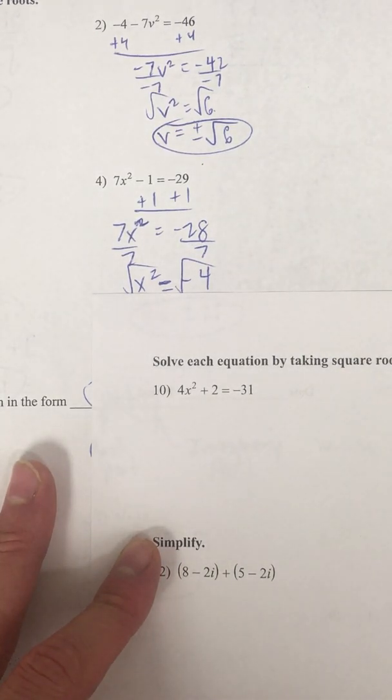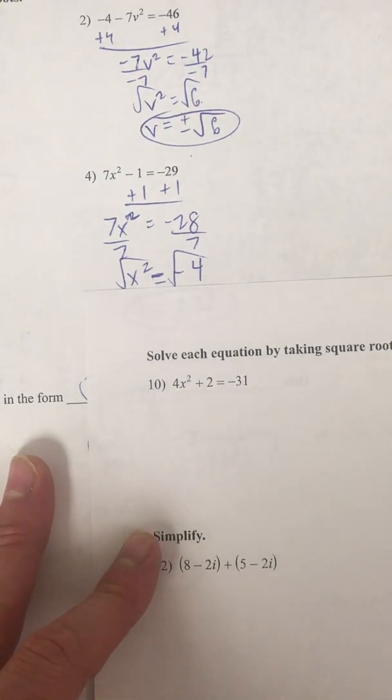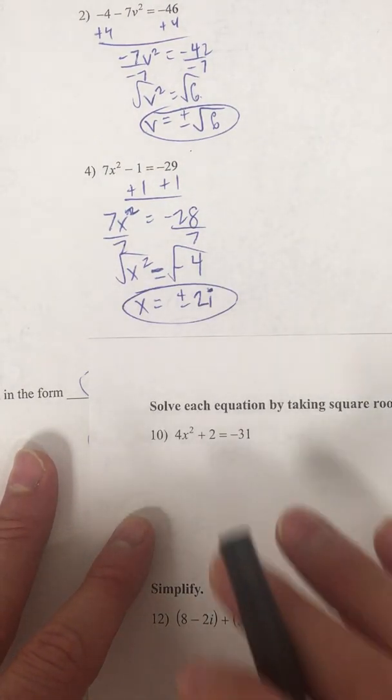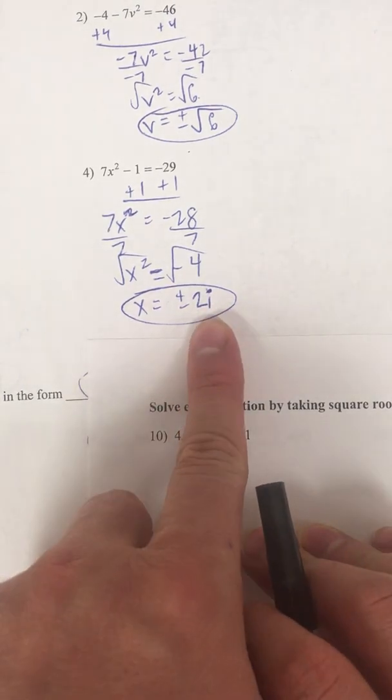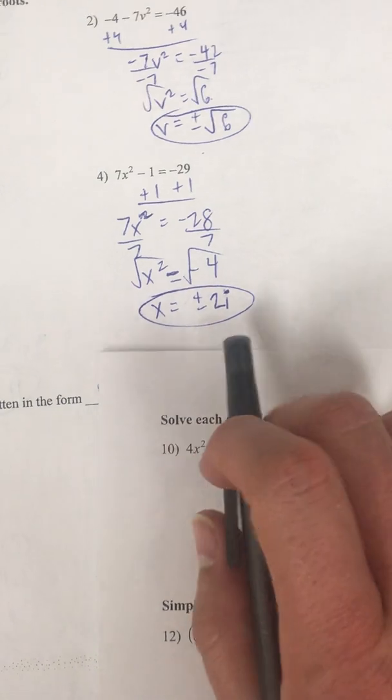I'll give you a hint. The answer is not plus or minus 2, because 2 squared does not give you negative 4. Negative 2 squared does not give you negative 4. There is no real solution to this, but there is an answer. The answer, we would write x equals plus or minus 2i. Now, you might be thinking, what on earth is that? What is i? i is an imaginary number.